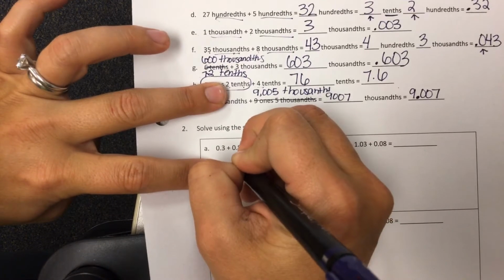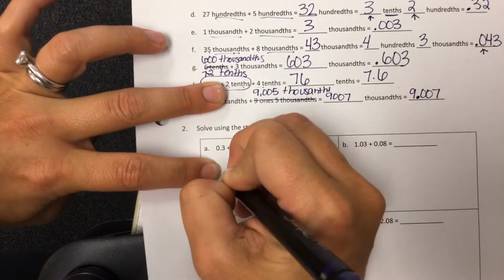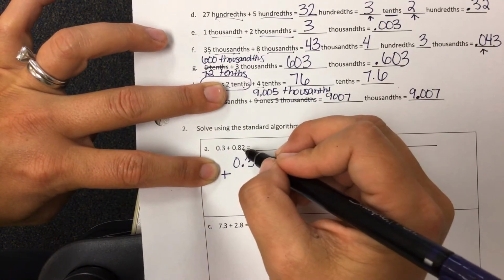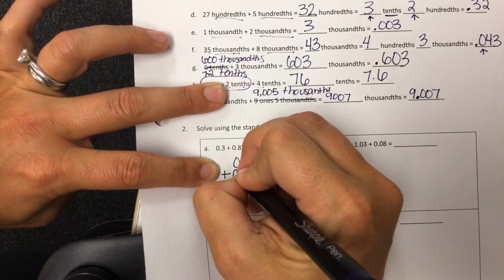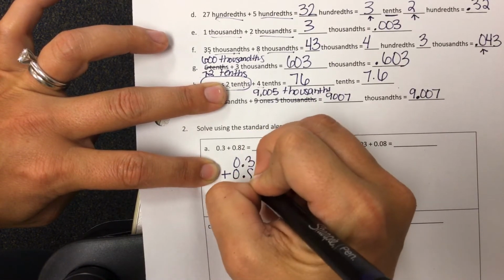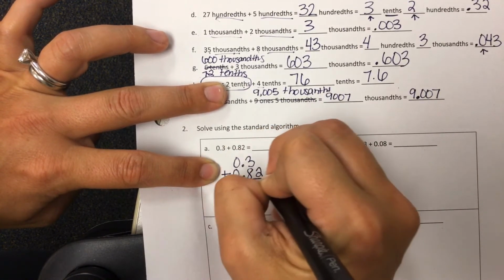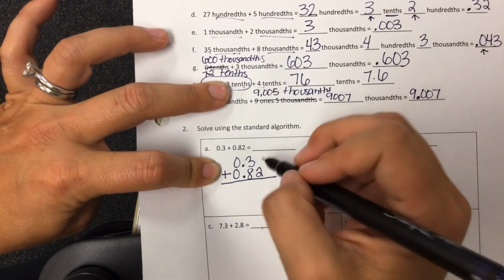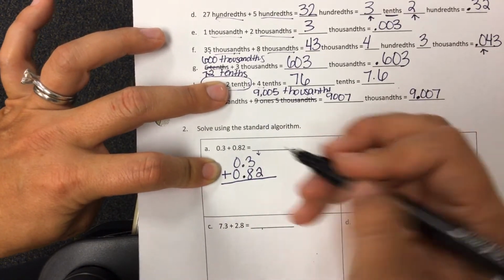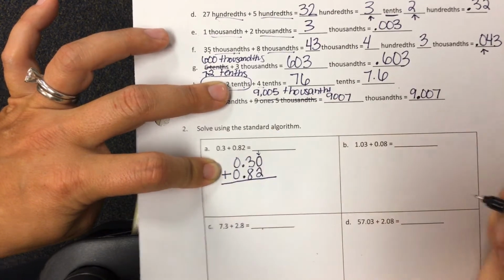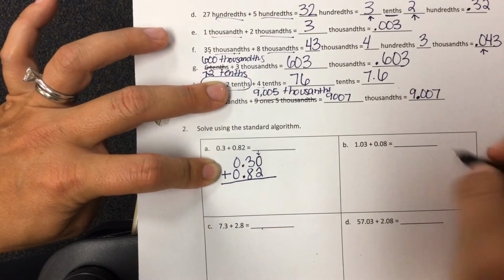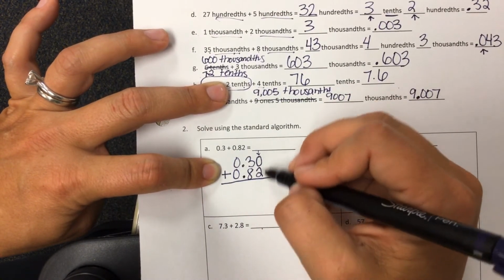So here I'm going to put 3 tenths and I'm going to add 82 hundredths. So I'm going to add the 0 here. Here's my 82, and then I can solve it, okay? If you notice, there's nothing in that tenths column right there. You can add that 0 because it doesn't change the value so that you have something to add this to.